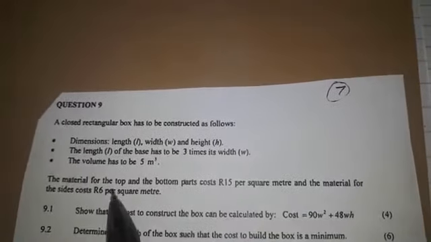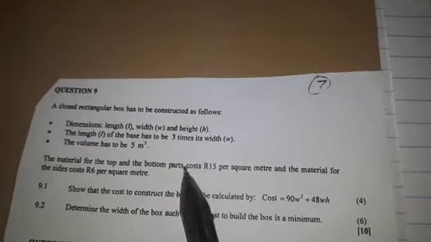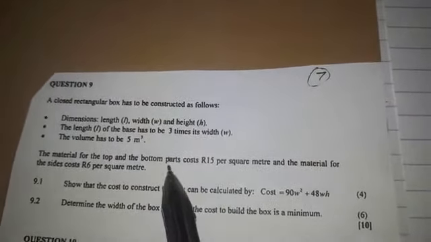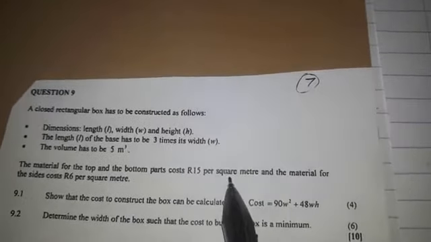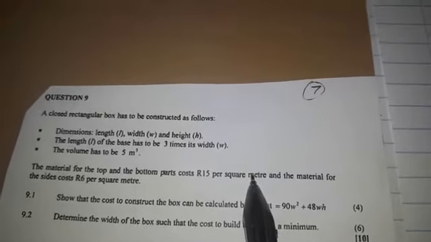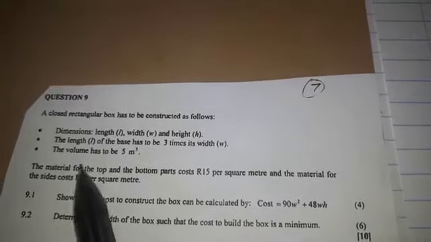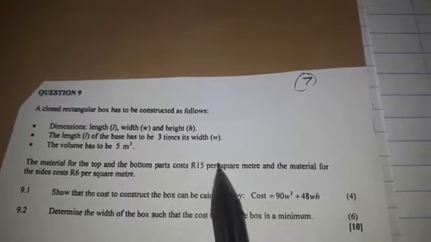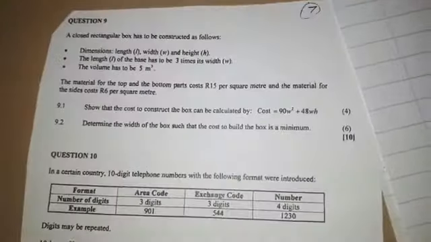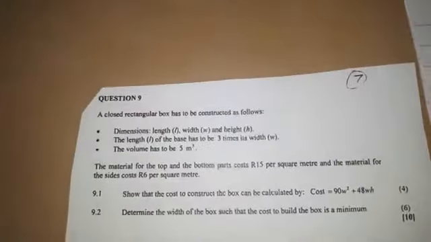The material for the top and the bottom parts costs 15 rand per square meter, and the material for the sides costs 6 rand per square meter.